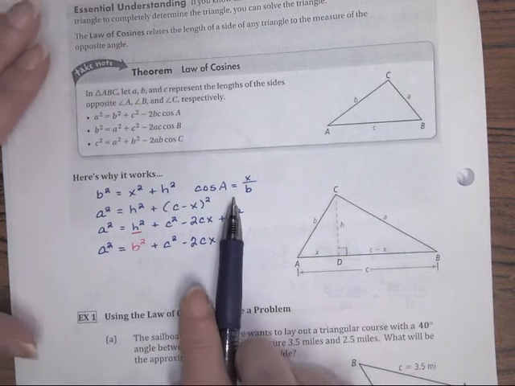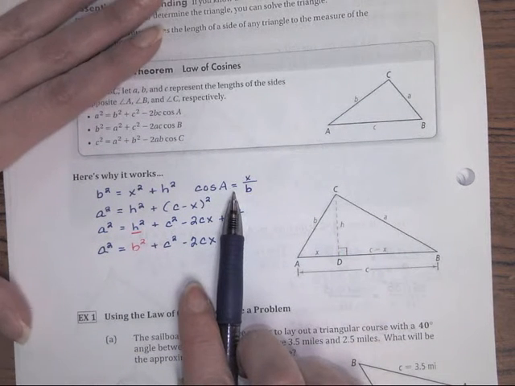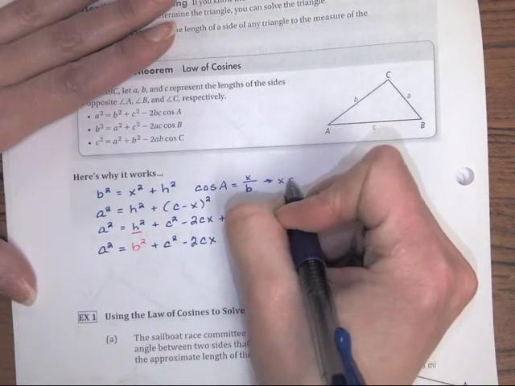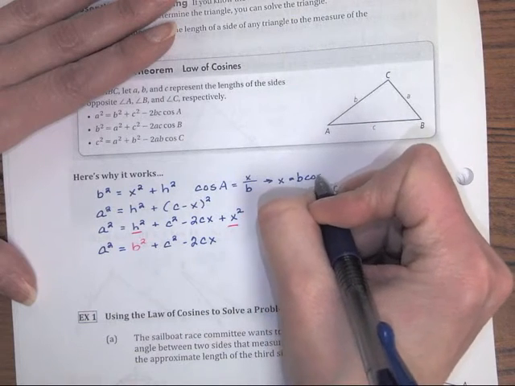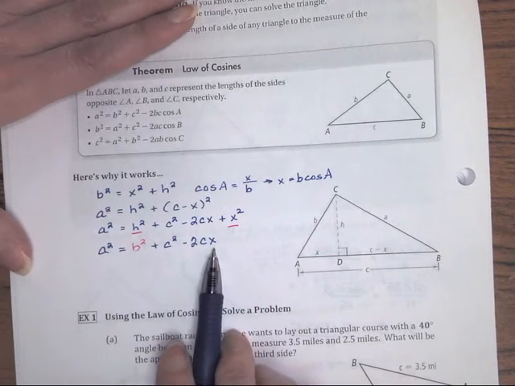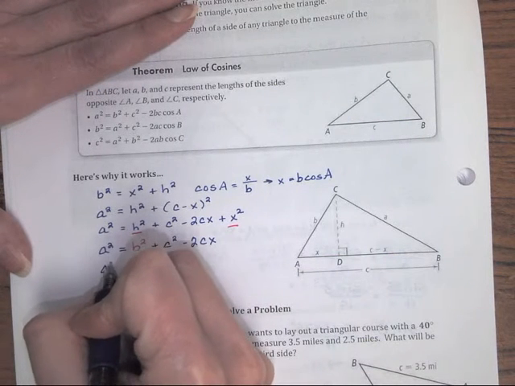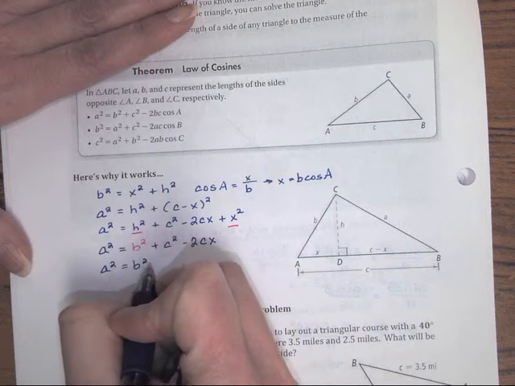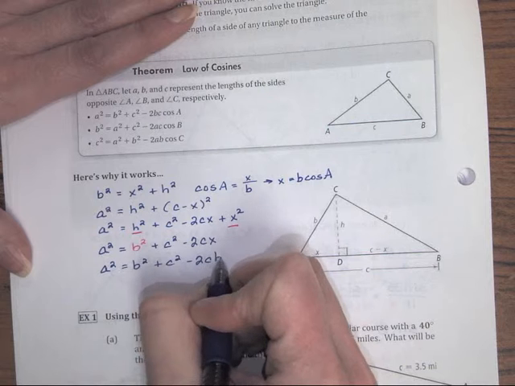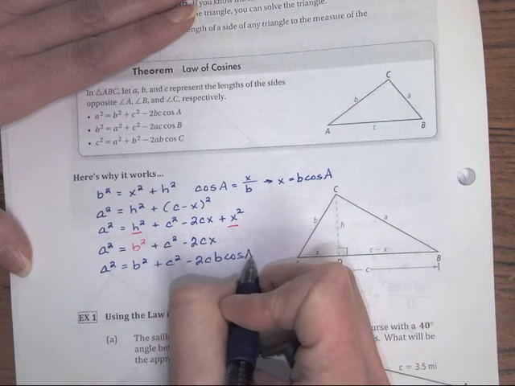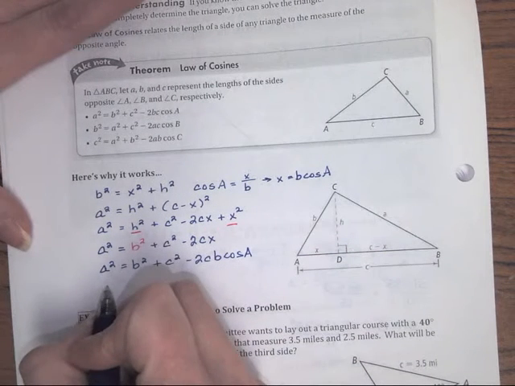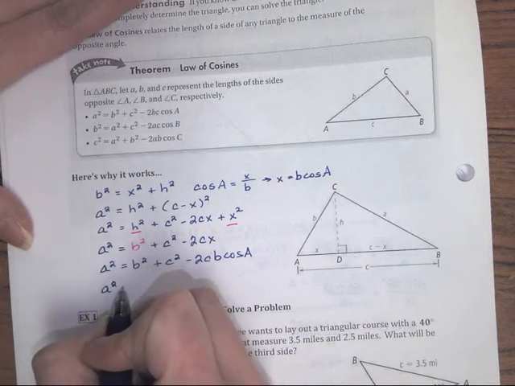So we're going to go back up here to this guy right here, cosine A equals x over b, multiply by b on both sides, and this will give us x equals b cosine A. Fair enough? Okay, that's what x is. We're going to put it in place of x. So I'm going to have a squared equals b squared plus c squared minus 2cb cosine of A. And the only thing I'm going to do at this point is put c and b in the right order. And this is going to give me my first law of cosines.